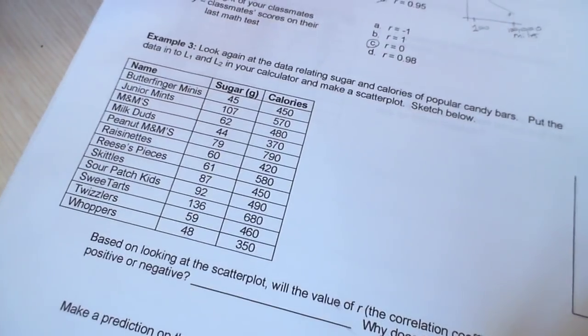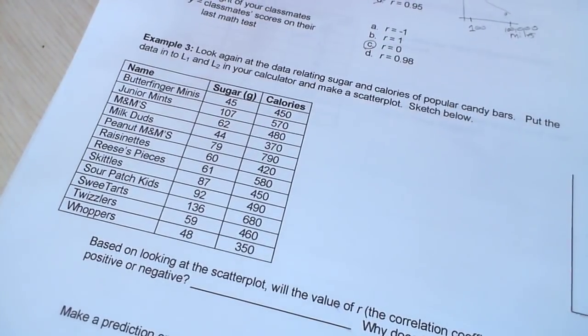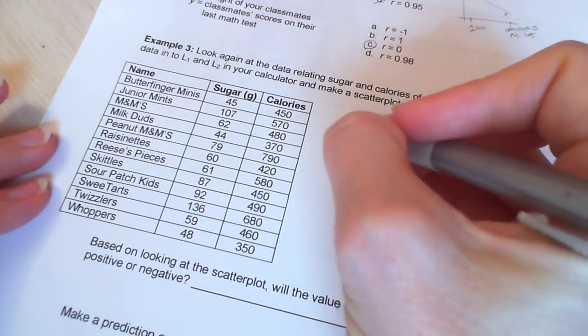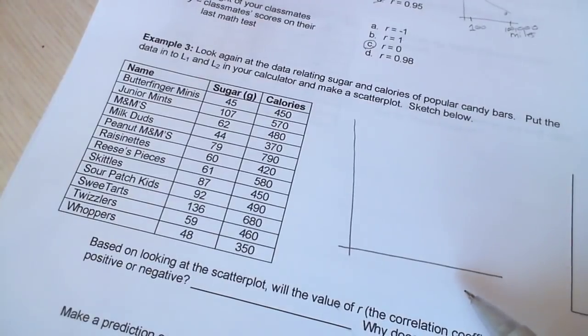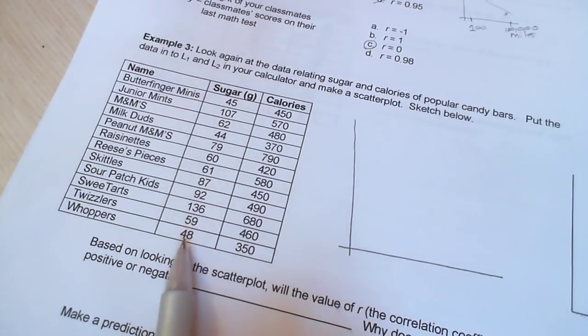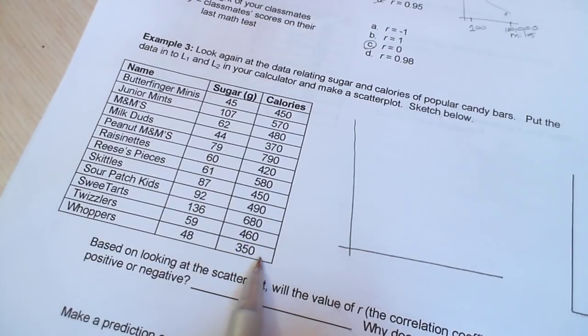Okay, now we're going to find out how to calculate r values on your calculator. My notes are a little messed up here. I should have a grid here. This is the same example from 11.2 with the candy bars and the sugar and the calories.